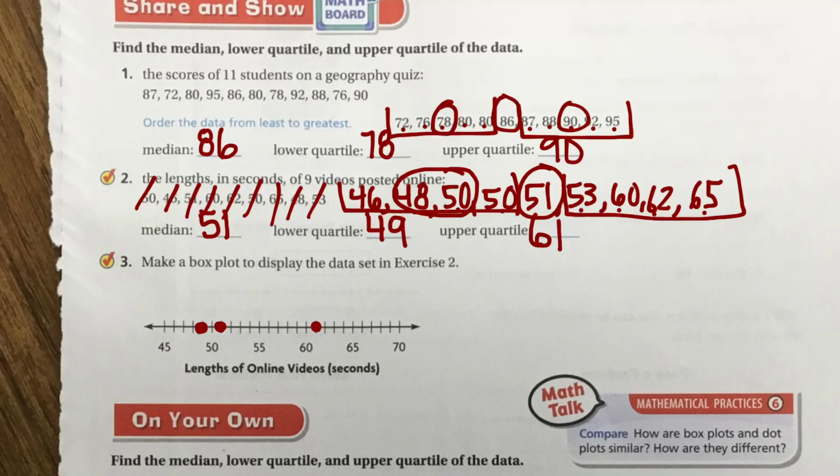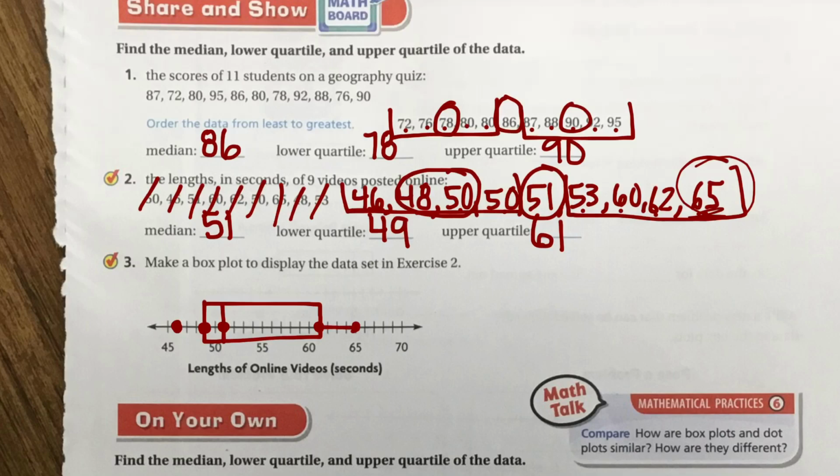61. Now, usually I like to hurry and make my box then. That way, I don't get it mixed up with the lowest number and the highest number. Okay, so let's look at our data set. What's our lowest number? 46. And what's my highest number? 65. So then I just make my whiskers and I'm done.